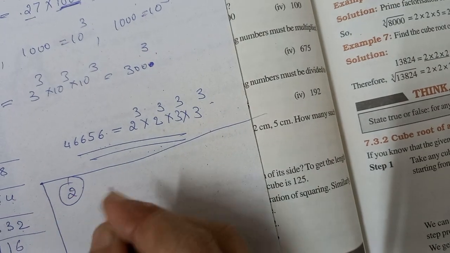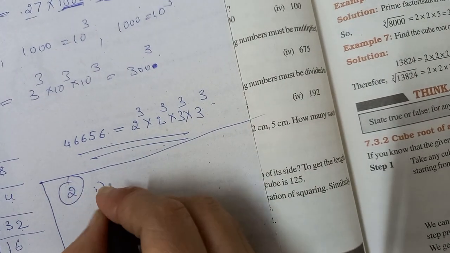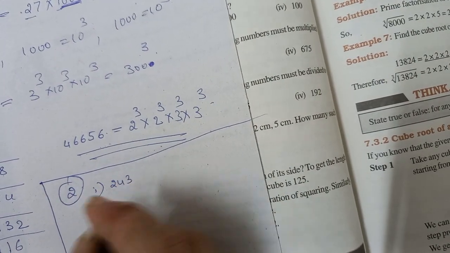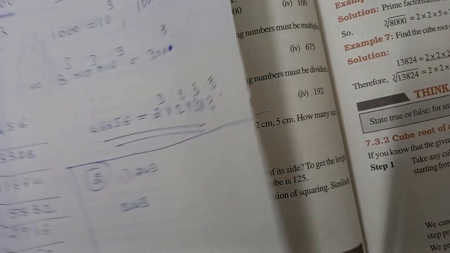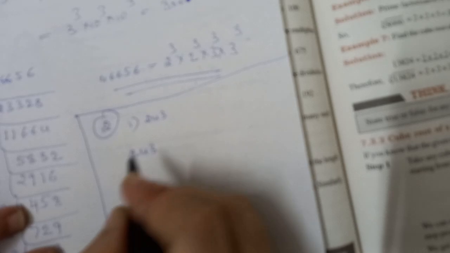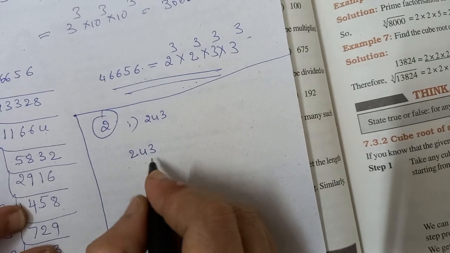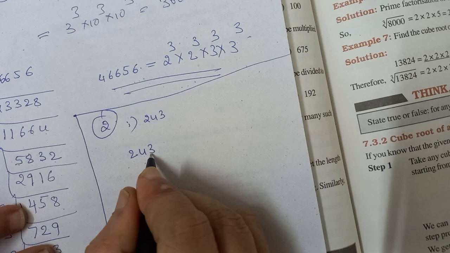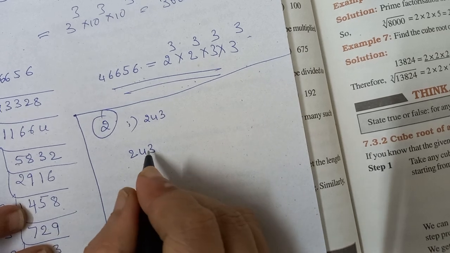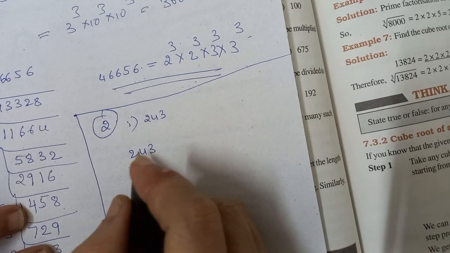Second main. First one, 243. To find the prime factors, we have to divide the given number continuously. Since this is the number with 3 in its ones place, we can divide it by 3.